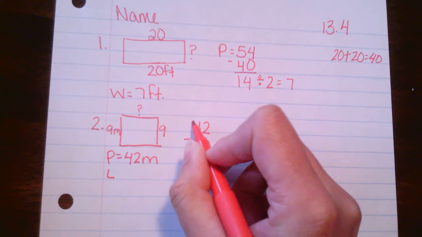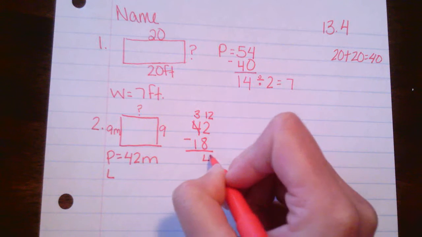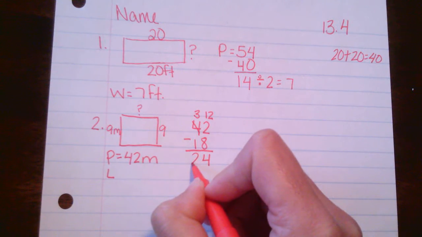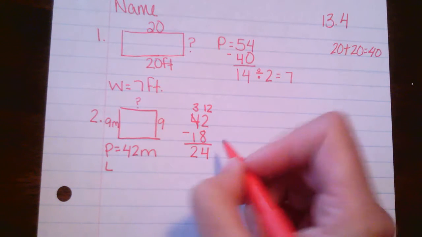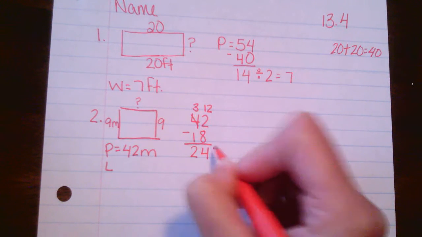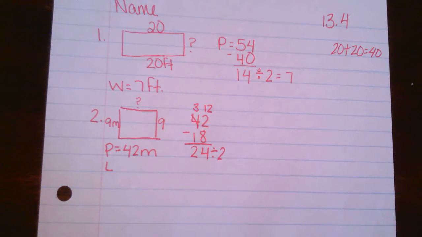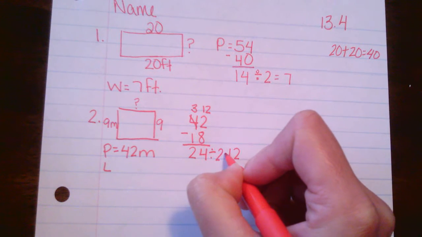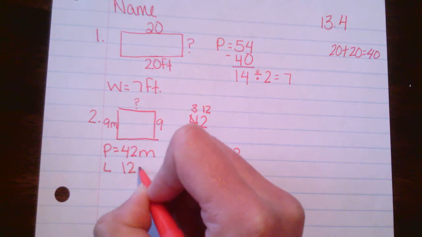2 minus 8 I can't do. 12 minus 8 equals 4. 3 minus 1 equals 2. So I have 24 to split from my top and my bottom. So 24 divided by 2 gives me 12 meters.